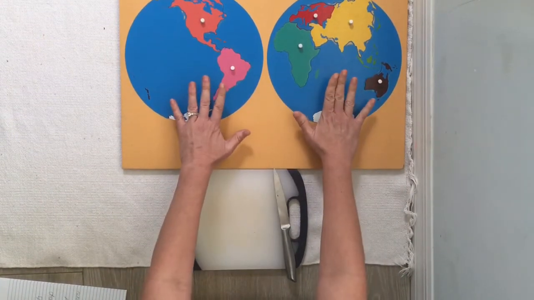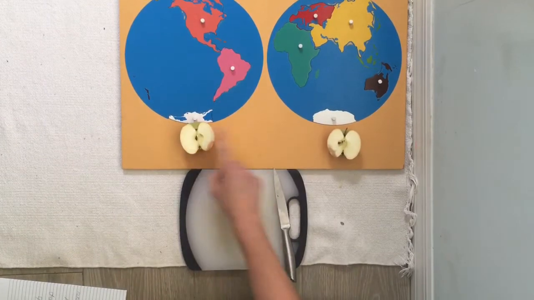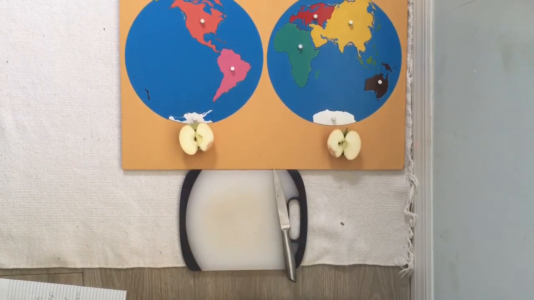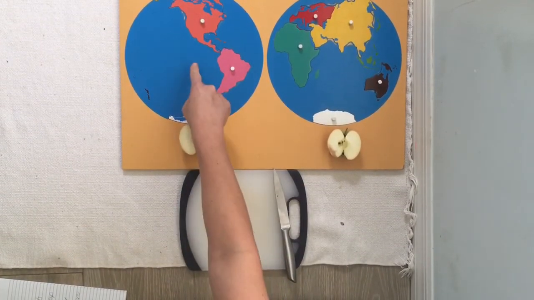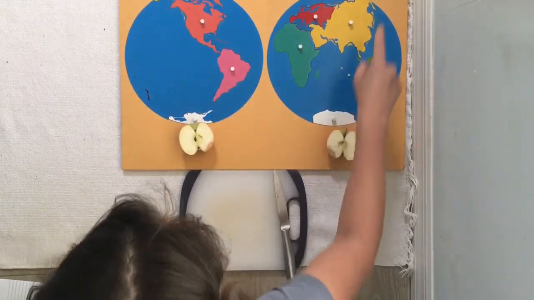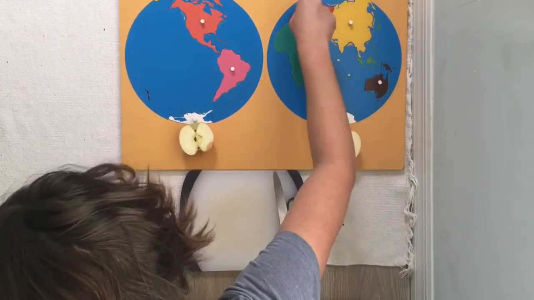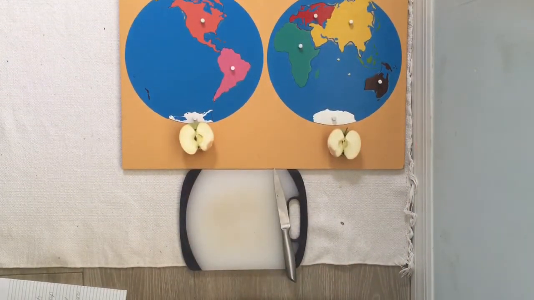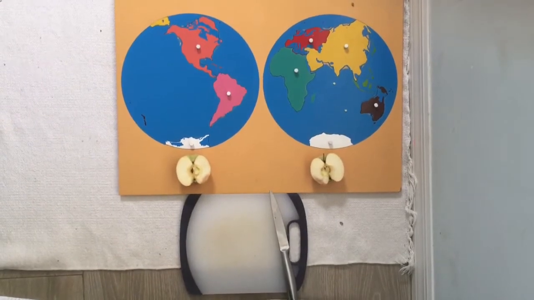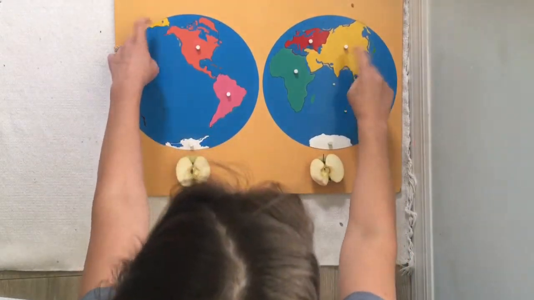If I could squish these flat, so let's just turn them around so we can see the flat representation of each of our hemispheres. One hemisphere, two hemispheres. Oh, seeds are flying. So you might be wondering what has happened to Antarctica and Asia on our flat continents puzzle map. Why are there suddenly two Antarcticas and two Asias?